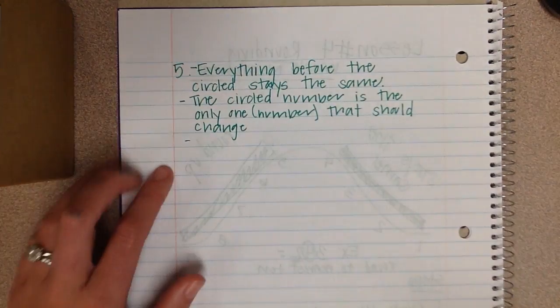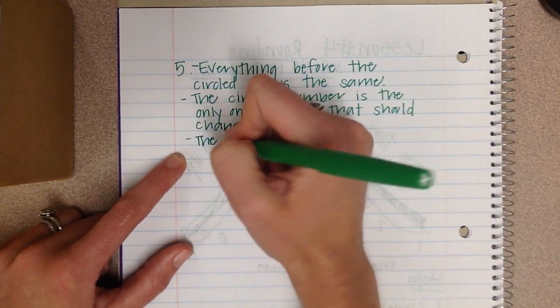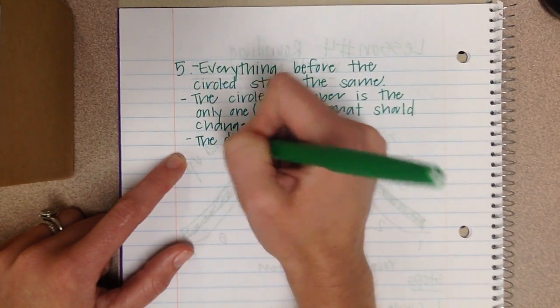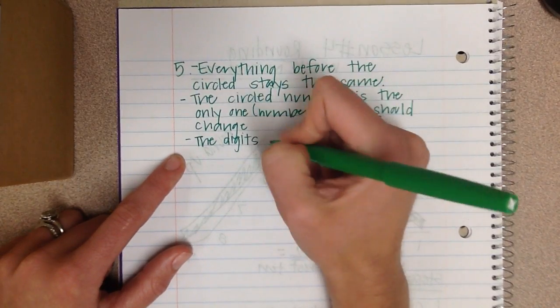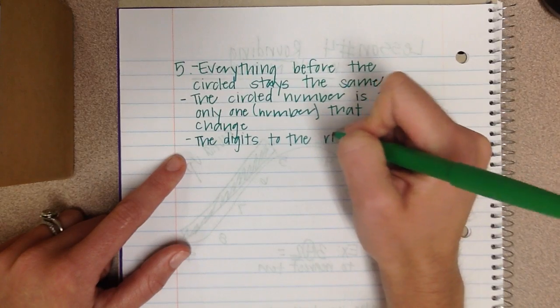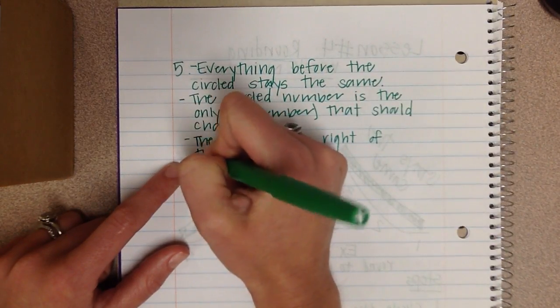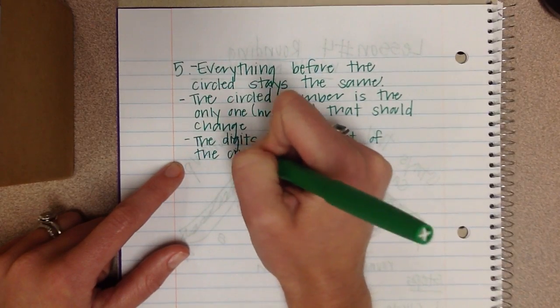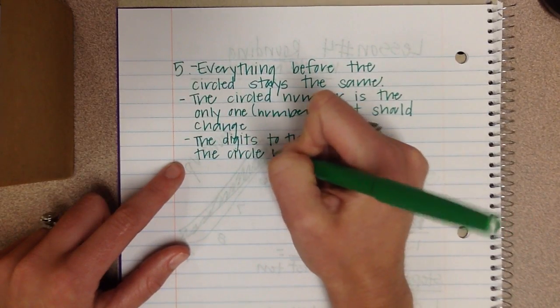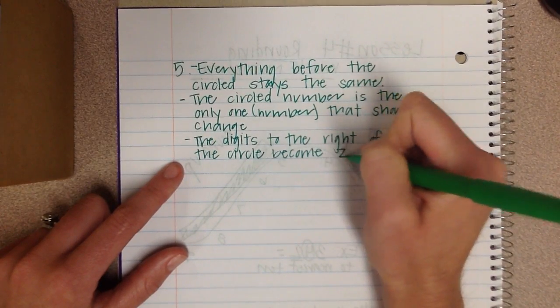And then the last part of number 5 is the digit to the right of the circle becomes 0.